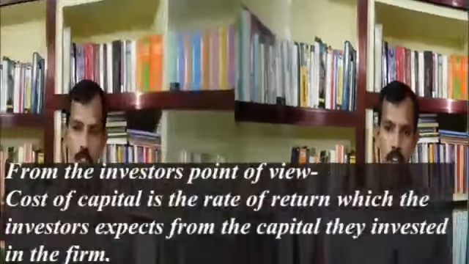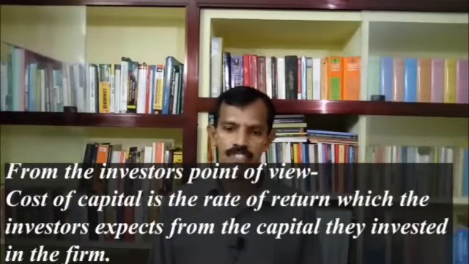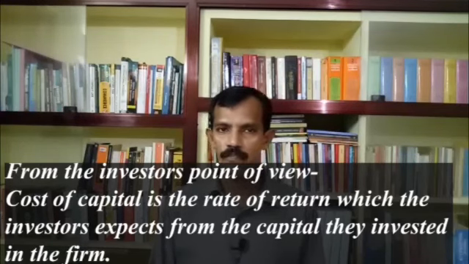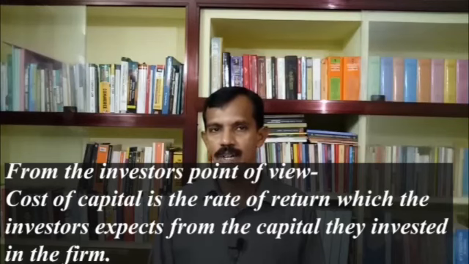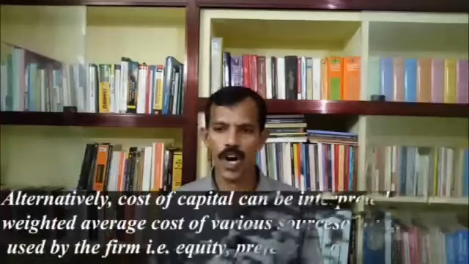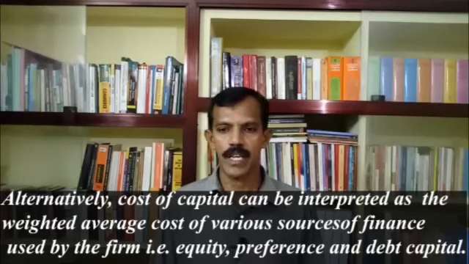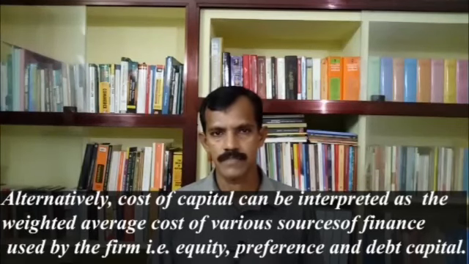Then from the point of view of the investor, cost of capital is the rate of return which investors expect from the capital they invested in the firm. It is actually the rate of return expected by investors for the supply of capital to the firm. Alternatively, we can say that cost of capital is the weighted average cost of various sources of finance used by the firm, that is equity, preference and debt capital.